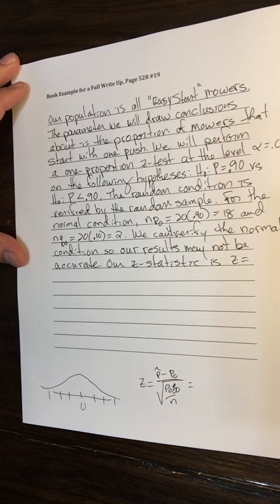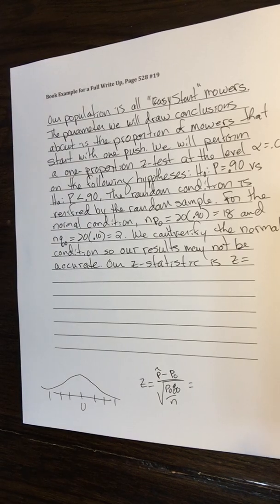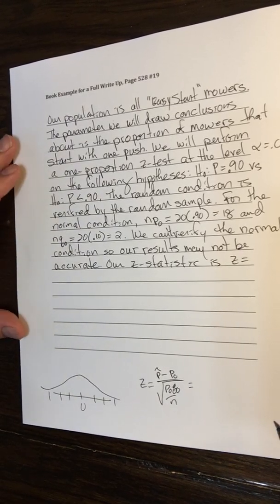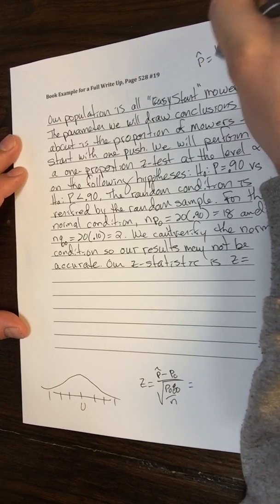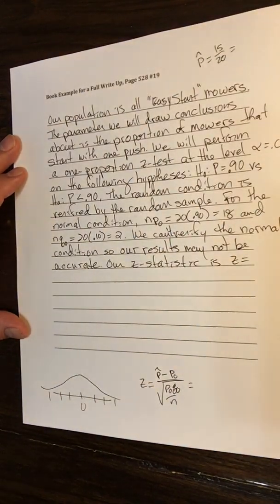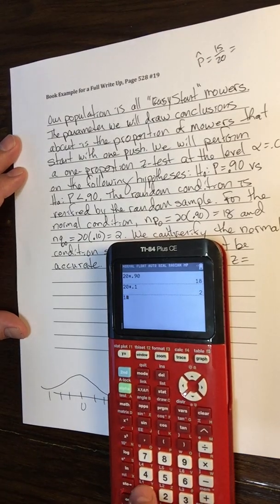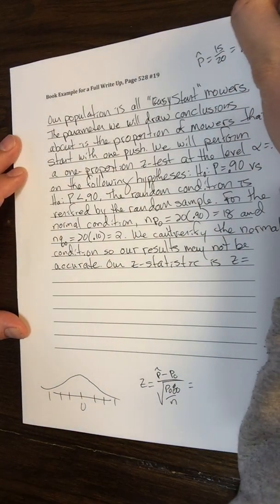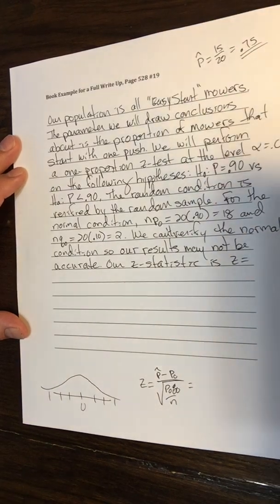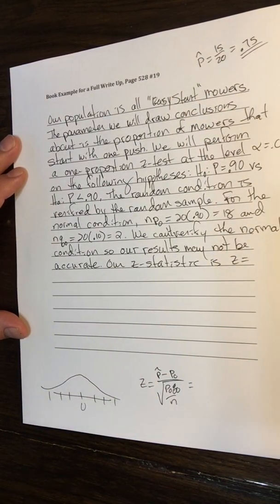The p hat we got in this problem was 15 out of 20, so we should write that somewhere. I'm going to go up here, p hat was equal to 15 out of 20, and on my calculator I'll figure out what 15 divided by 20 is. It's 0.75.